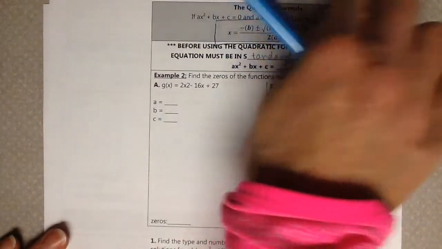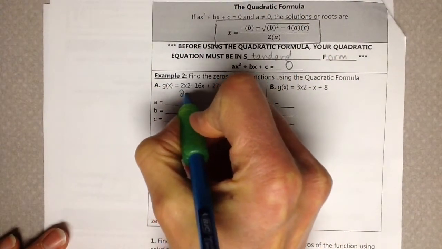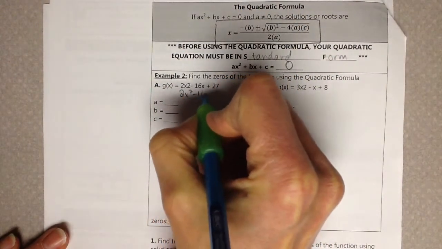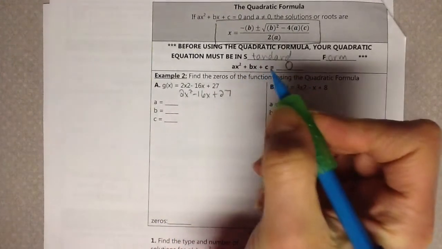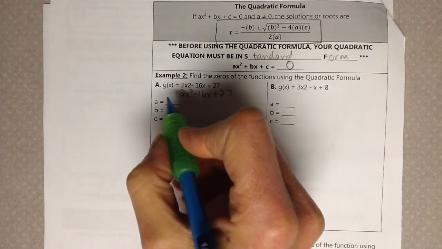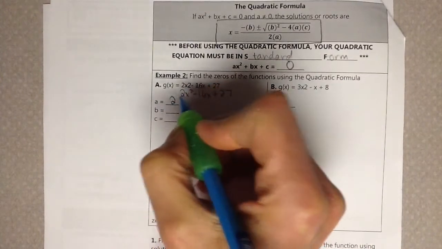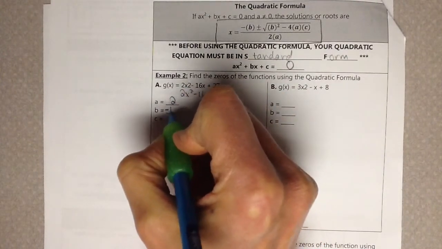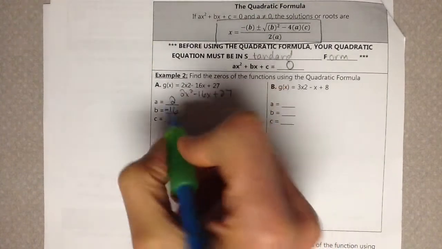We're going to rewrite this. When I sent it down for copies, the formatting changed on it a bit. So this is 2x squared minus 16x plus 27. Okay, so we want to identify the a, the b, and the c. A is going to be 2, b is going to be negative 16, and c is going to be 27.